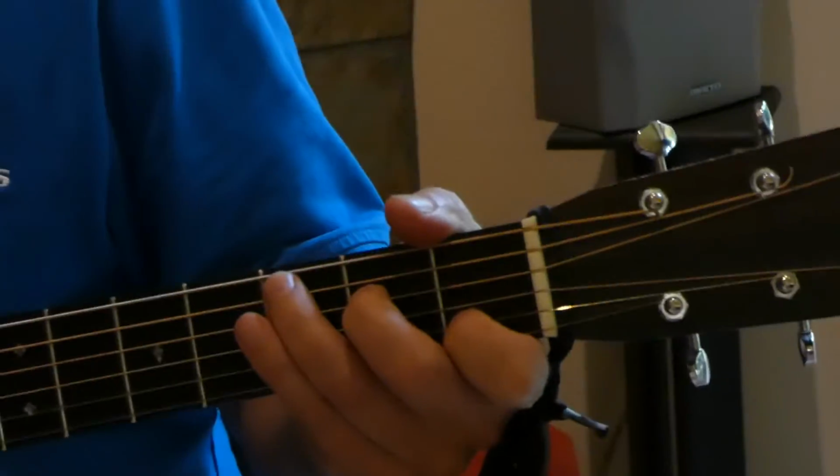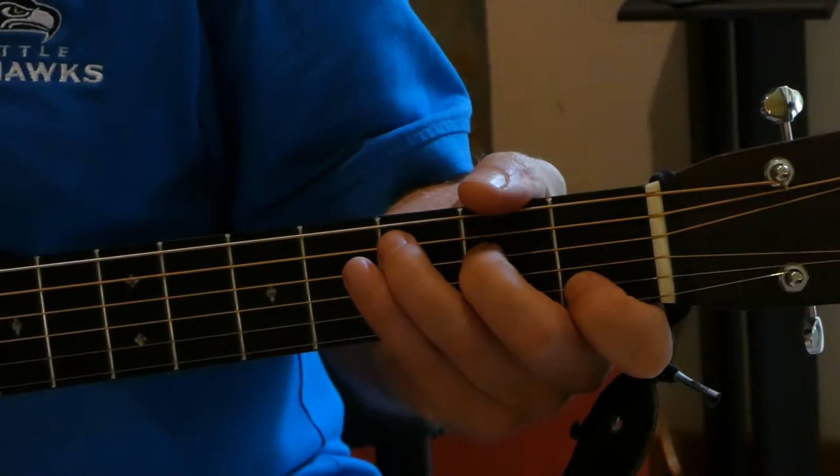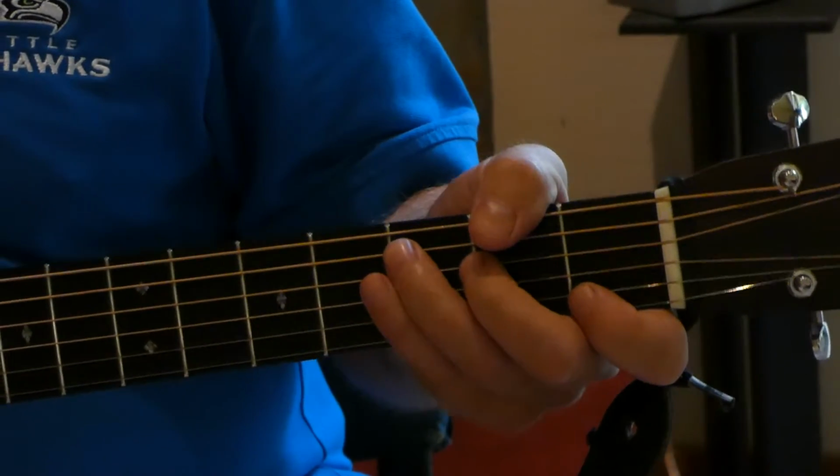So that's kind of our goal. Try to get it within 5 seconds. 1, 2, 3, 4, 5. Okay? And work on the C chord.